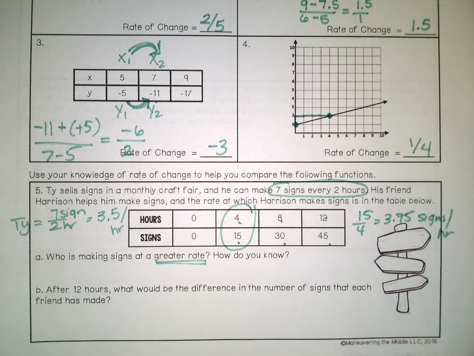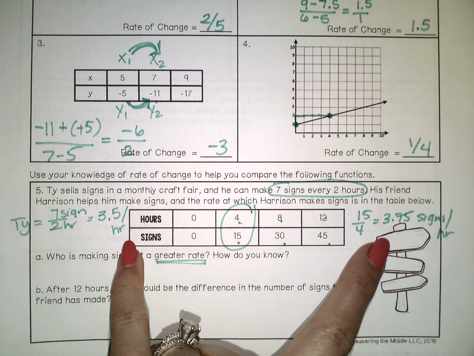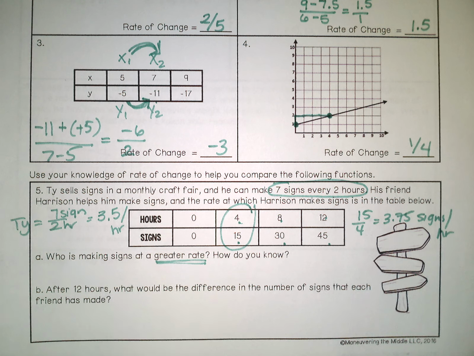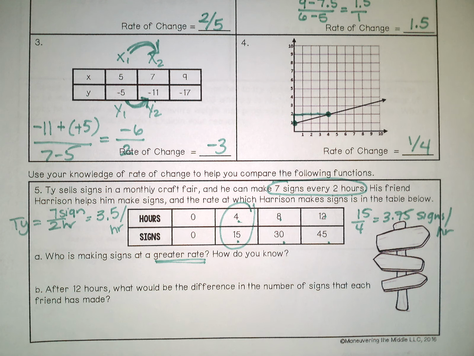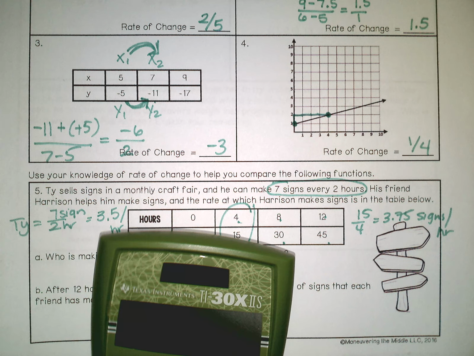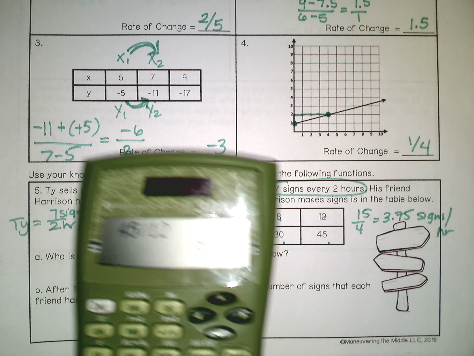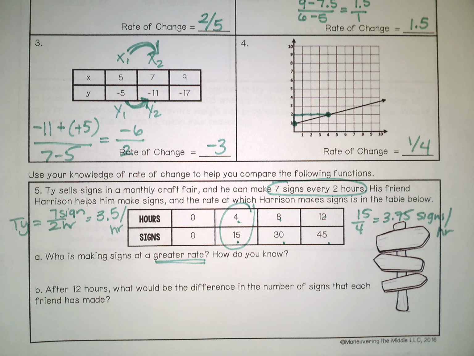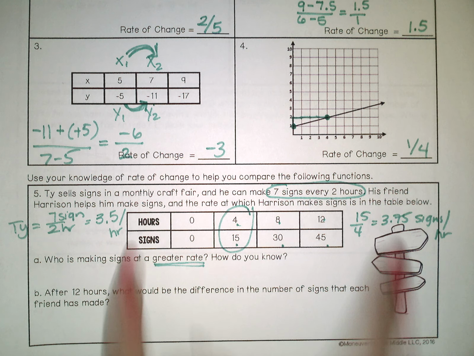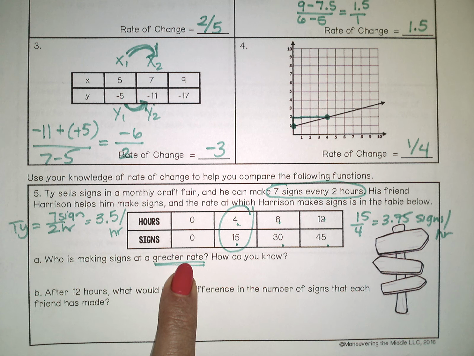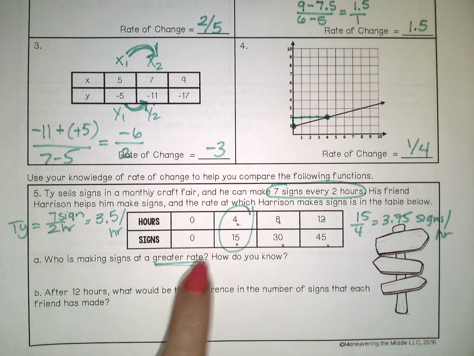But with you getting your unit rate for these, they are now easy to compare. So if you want to just double check, if you throw in 30 divided by 8, that also gives you 3.75. And if you throw in 45 divided by 12, that also gives you 3.75. So this is a consistent table. Now, once you have the unit rate here, if you're trying to find who has the greater rate, okay, sometimes that's one thing you can do.